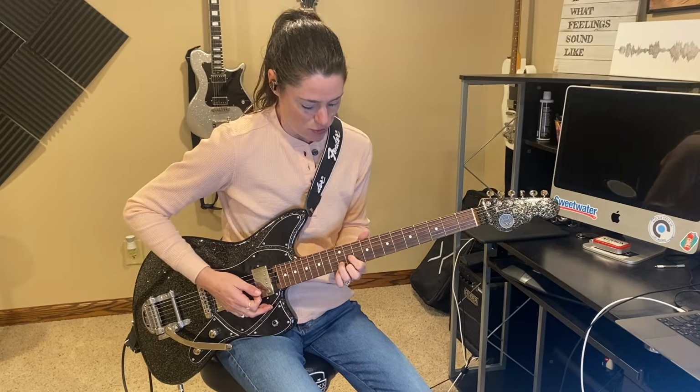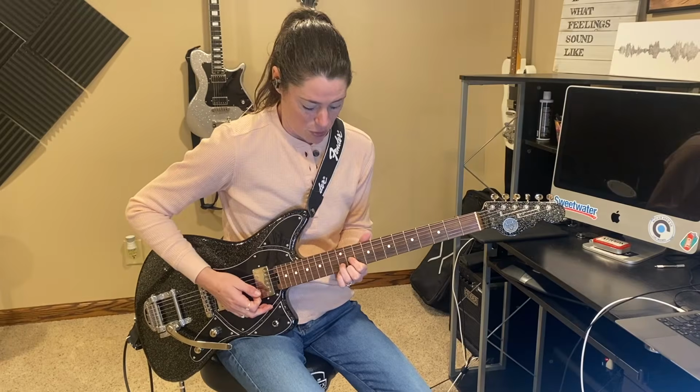But if you slide that 2 frets higher, that's now an E. 1 fret above that is now an F, 2 frets above that is a G, 2 frets is A, 2 more frets is a B. And if you go 1 more fret, you're actually at a C.